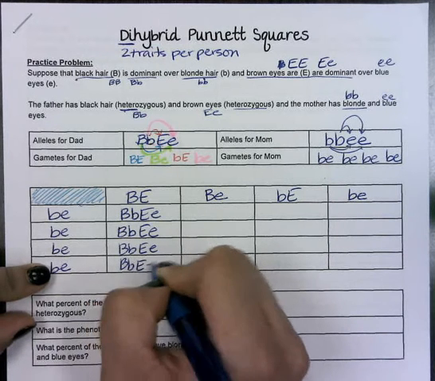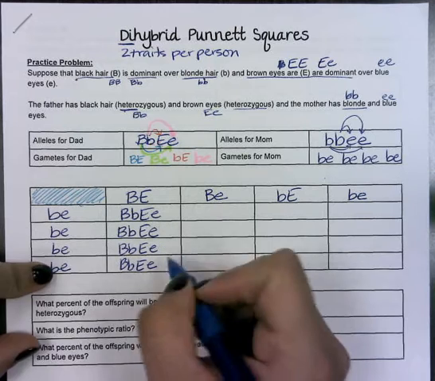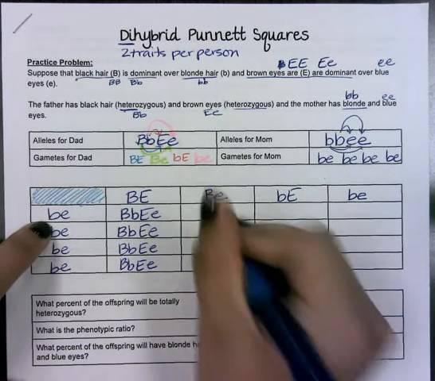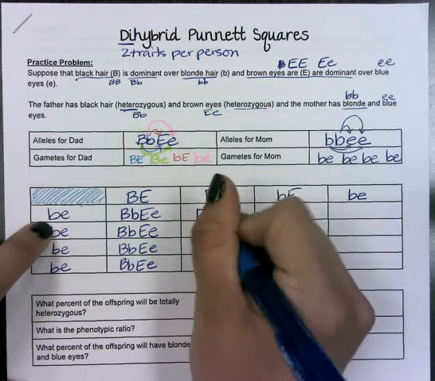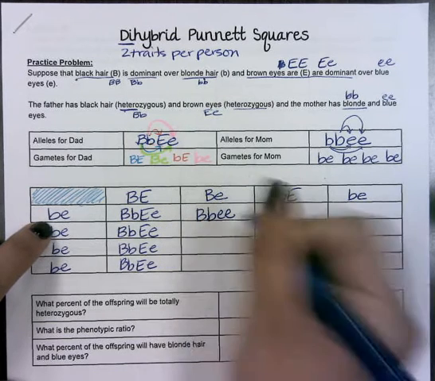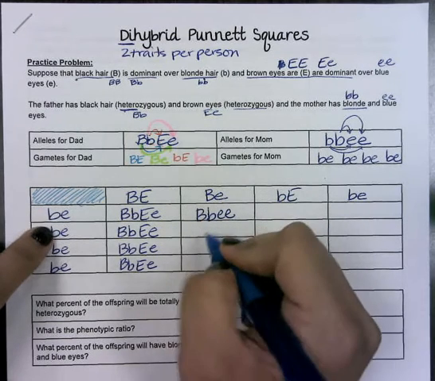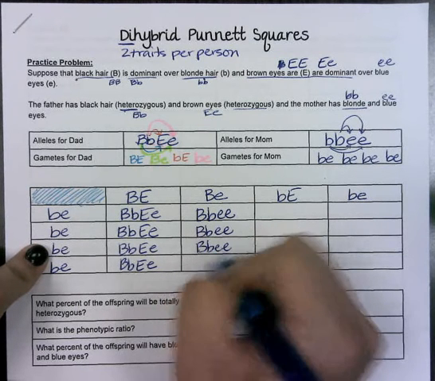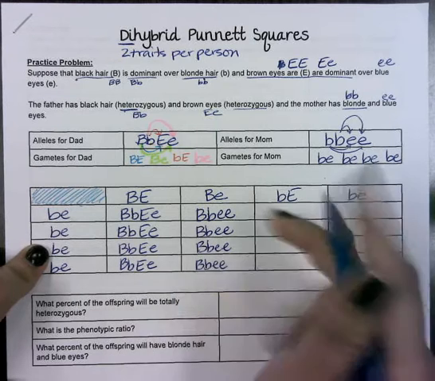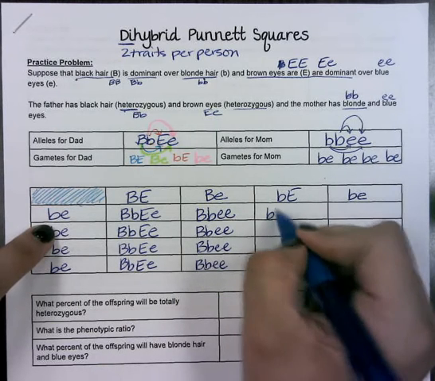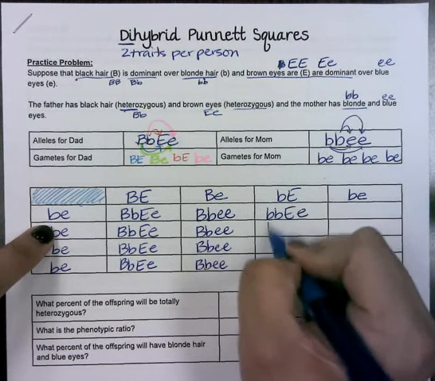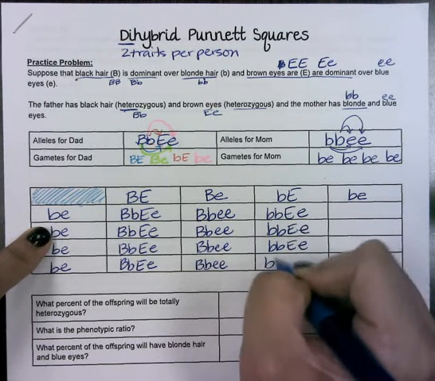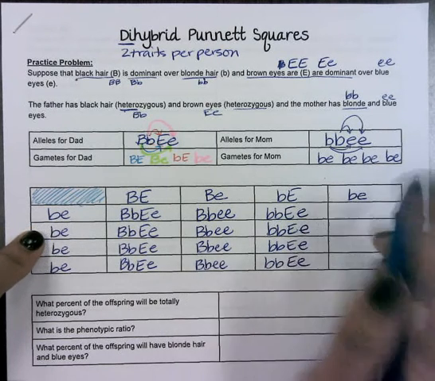This isn't always the case, but in this case it is. Then we move on to the next column. We have capital B, lowercase b, and 2 lowercase e's, and again it's the same all the way down. Here, 2 lowercase b's, capital E, lowercase e, and again it's true all the way down. And then the last one, they're all going to be lowercase.